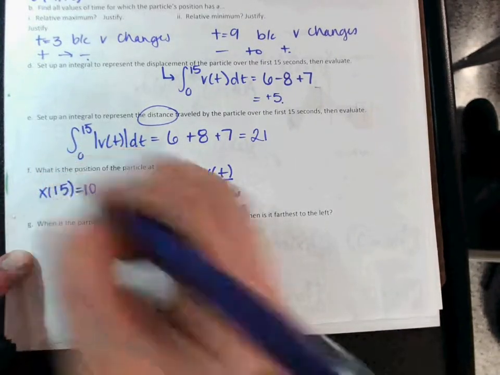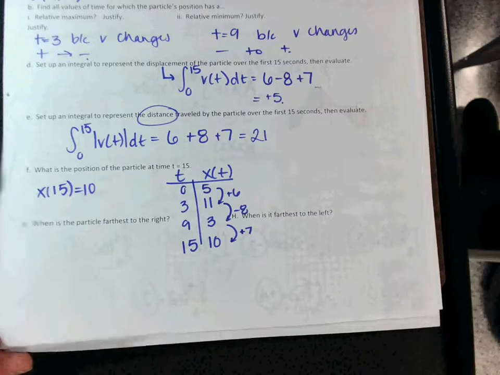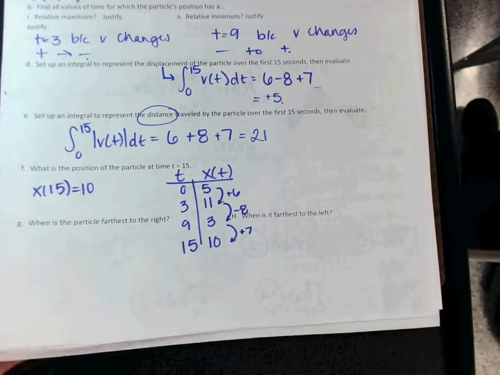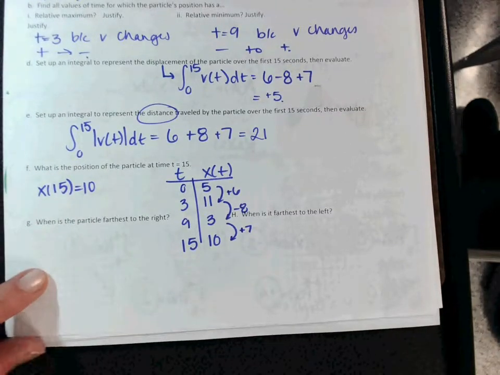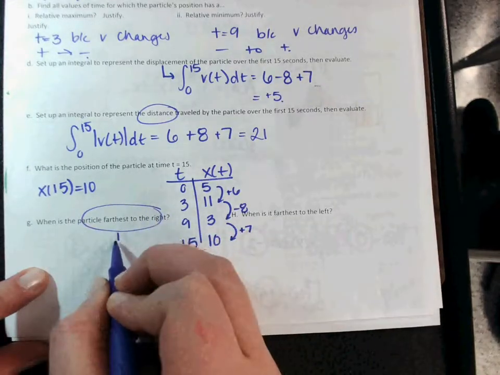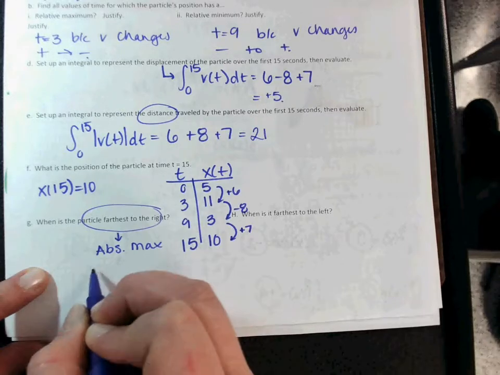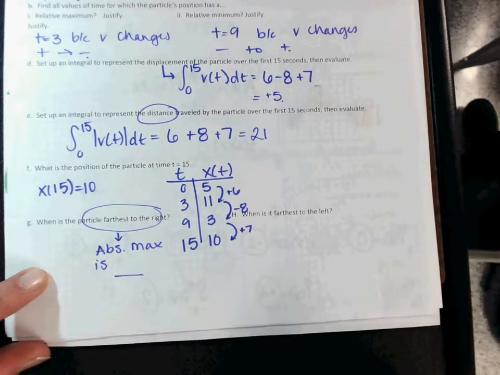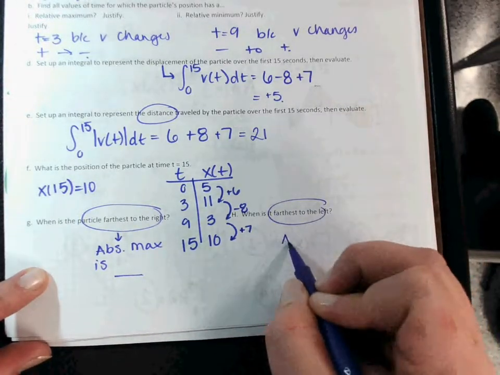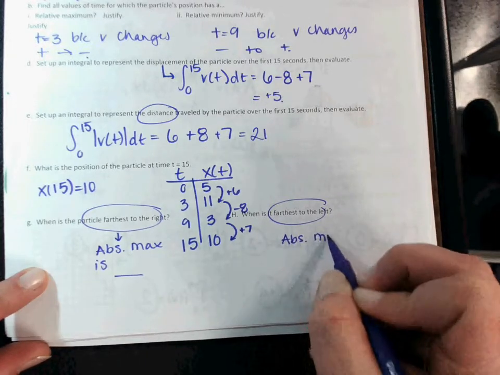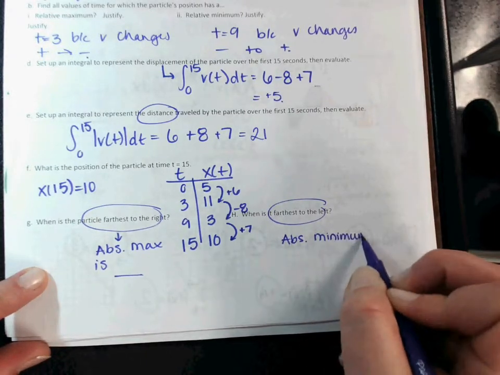Okay, then your last two questions. Farthest to the right, is that a max or a min? That is an absolute max. Thank you. And then farthest to the left is an absolute min.